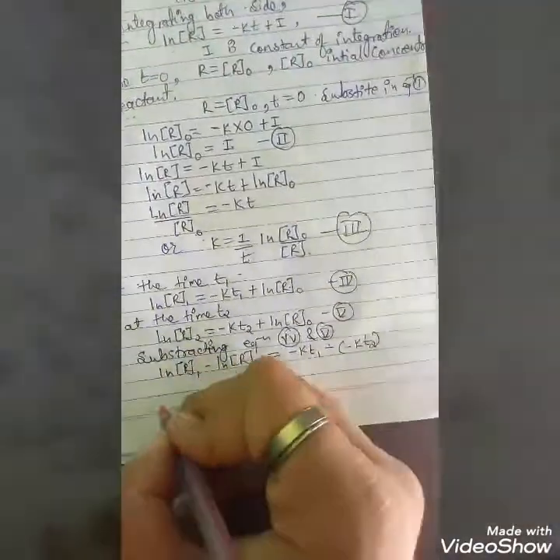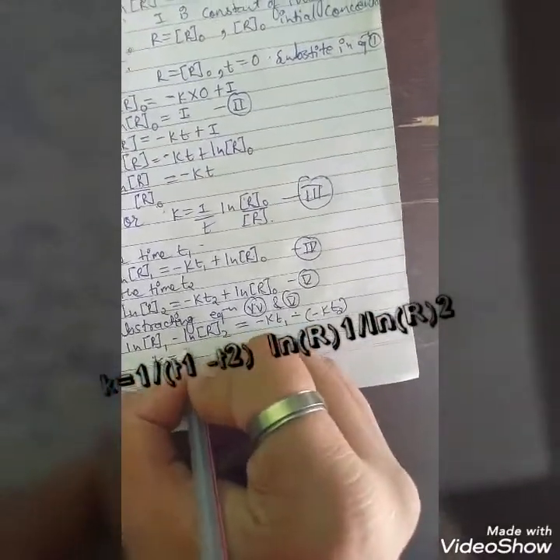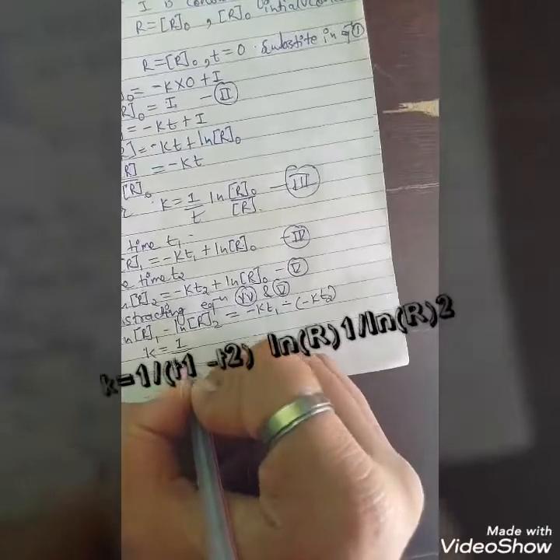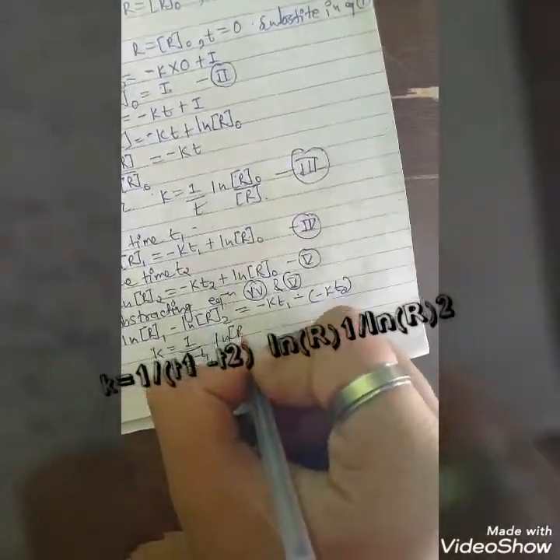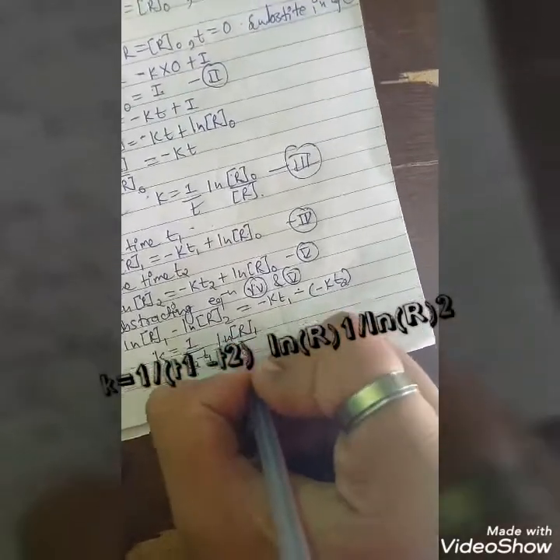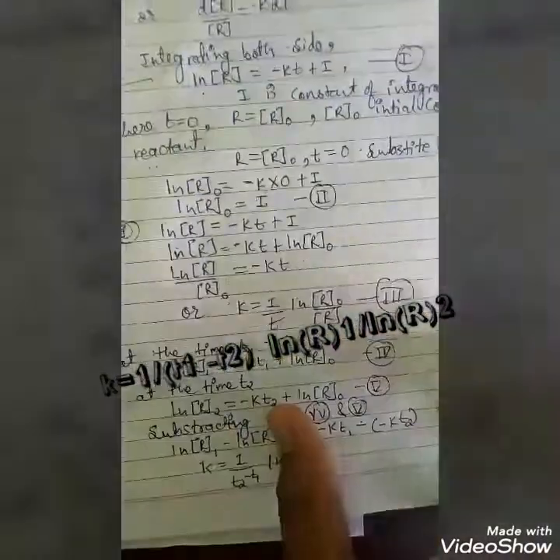Now the value of k is equal to 1 by t2 minus t1 ln R1 by R2. So here we get the value of k.